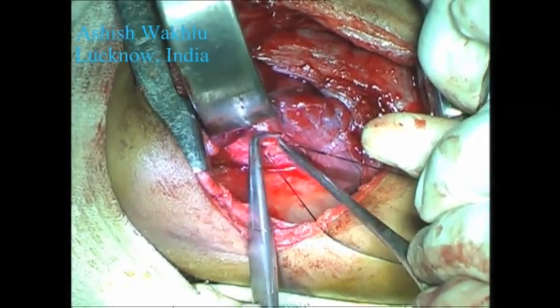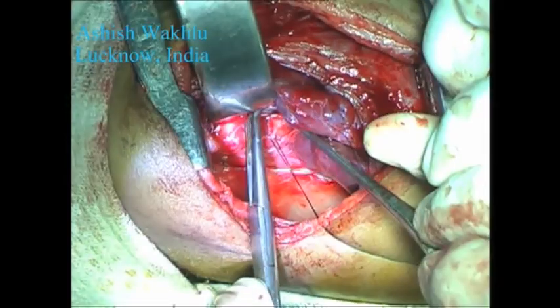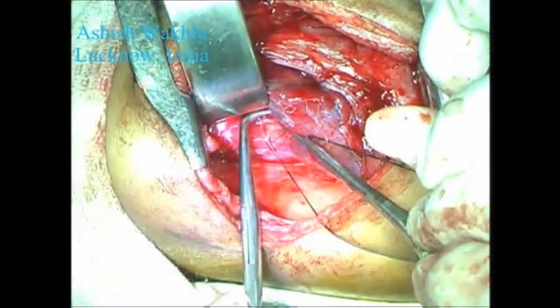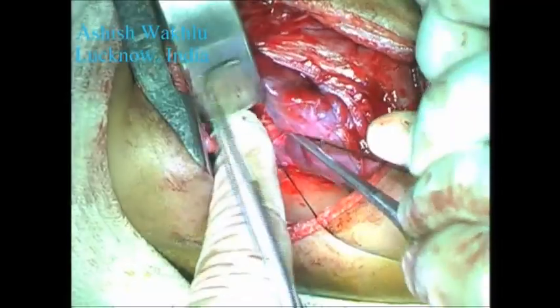From the amount of fibrosis which is present around the bronchus at the hilum of the right lung, it seems as though the obliteration of the bronchus has been due to an inflammatory process rather than being congenital.